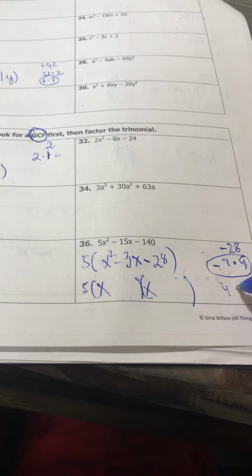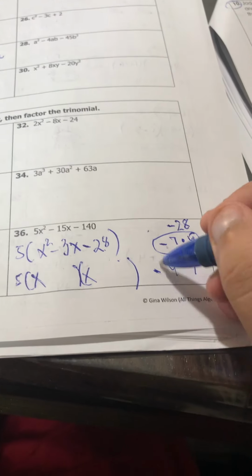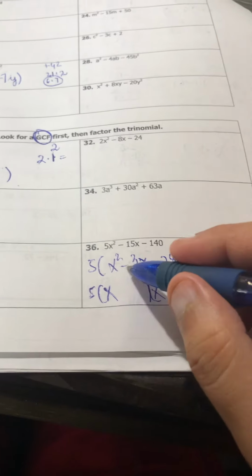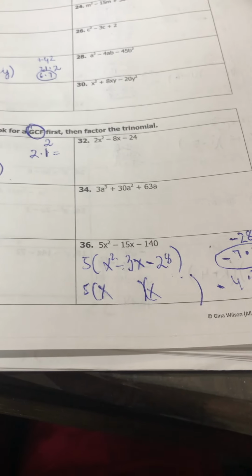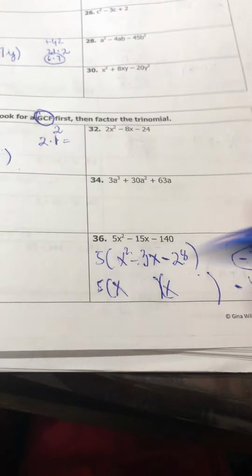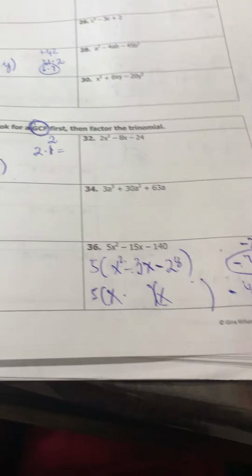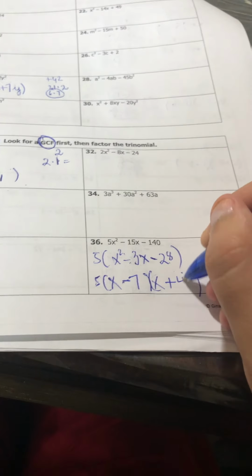But if I choose negative 4 and 7, it will give me a negative 28, but it will end up with a positive 3. I want a negative 3. That's why I chose negative 7. I will take the negative with the bigger number so that when I add, I get a negative 3. So it gives me x minus 7 and x plus 4. This is the final answer.